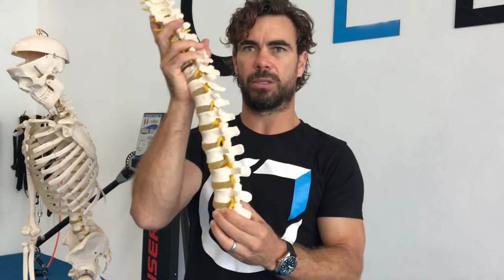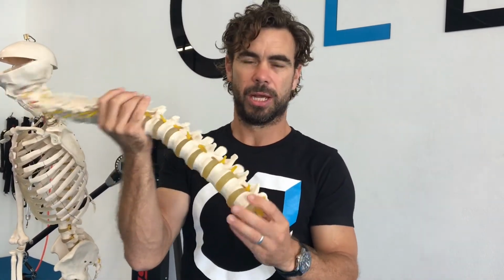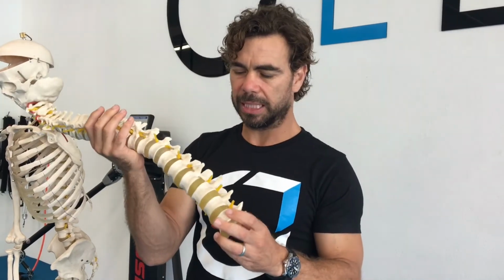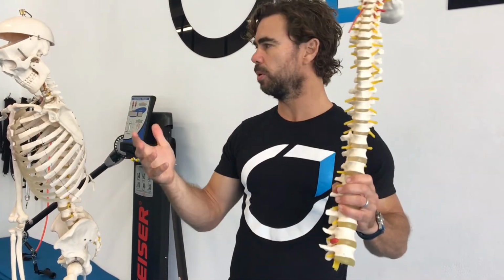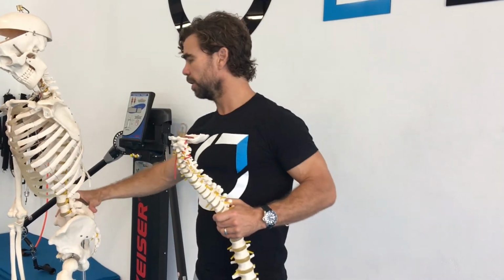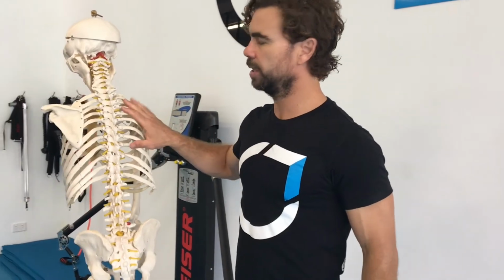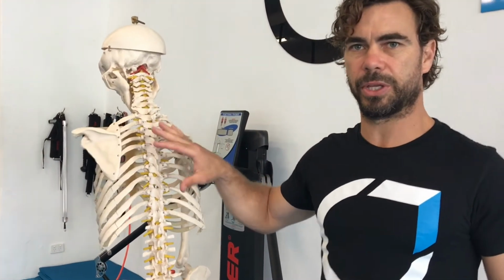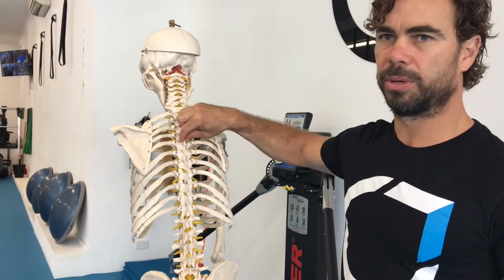So disc height is really, really important, and we'll talk to you more about disc pathology and things that can go wrong in there. But so discs and facet joints are really important in terms of compression forces, and really important in terms of orientating how the spine's allowed to move. The ribs: when we're talking about the ribs, I'm really interested in talking ribs as a physiotherapist because they have such great leverage onto the spine.